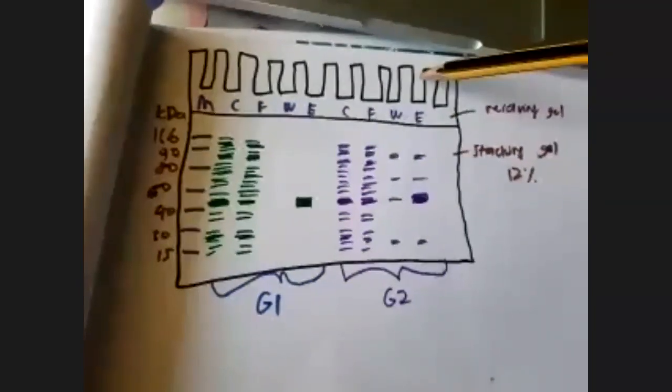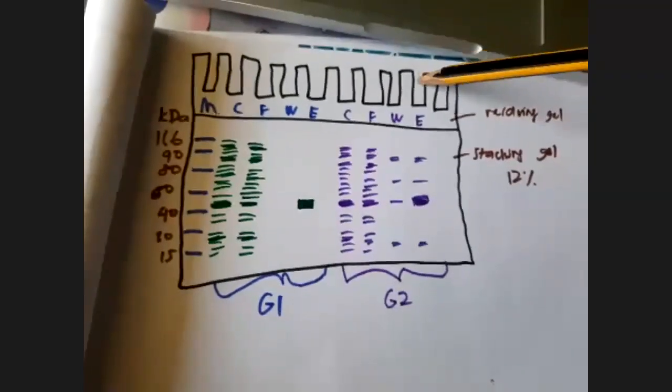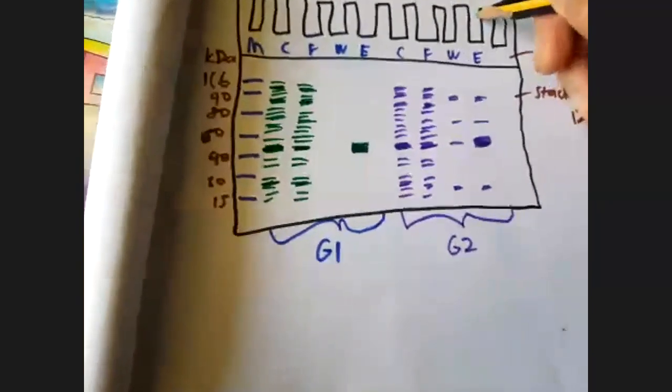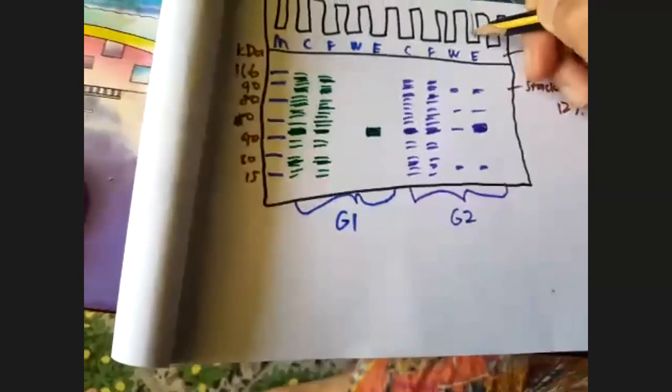The resolving gel, the upper part, is where you load your sample. Whatever protein sample from your purification last time, you load here, here, and here. This is from group 2, this is from group 1. Then you can see here: elution, washing, flow through, group. And then this is the marker.